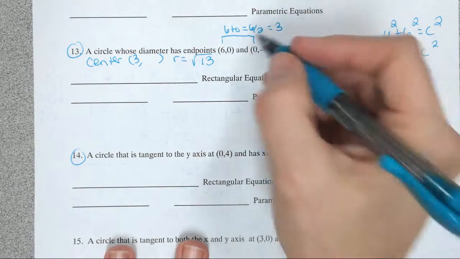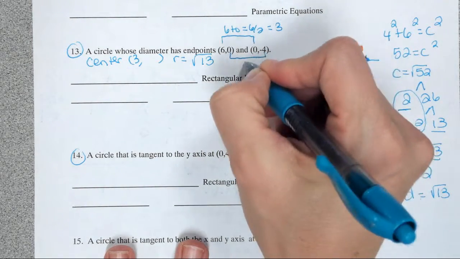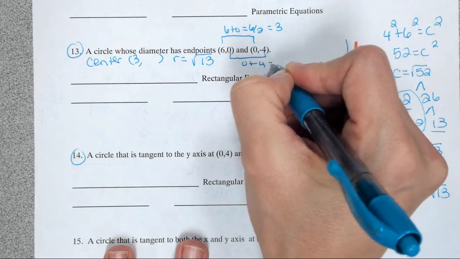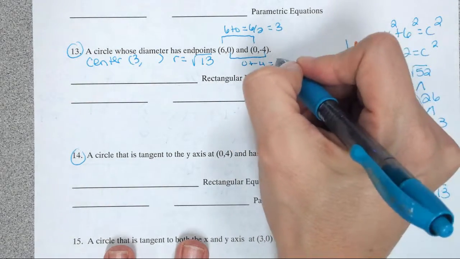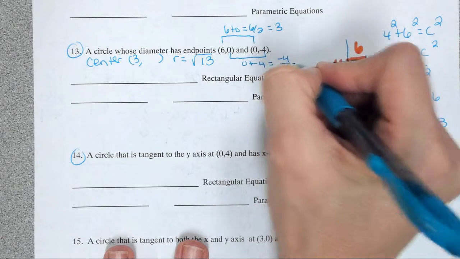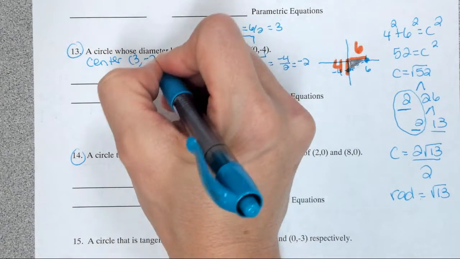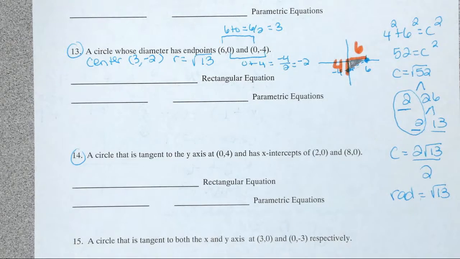I'm going to do the y's. I'm going to add 0 plus -4. And what does that give me? And what is half of -4? My y coordinate is -2. Now we should be able to go write our two equations.